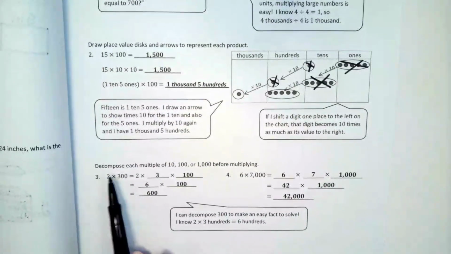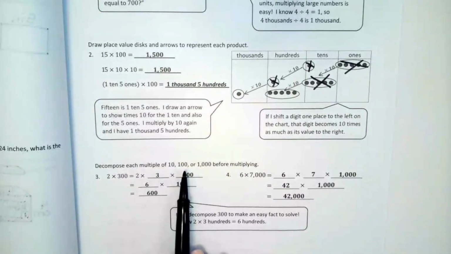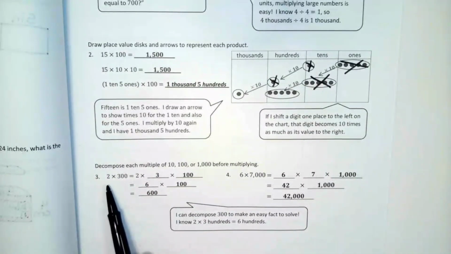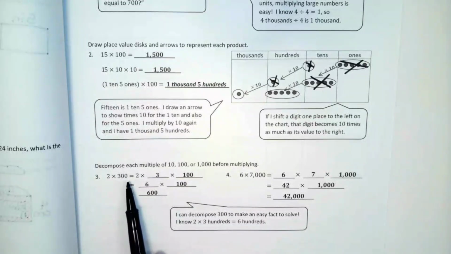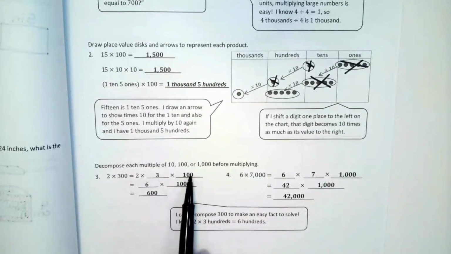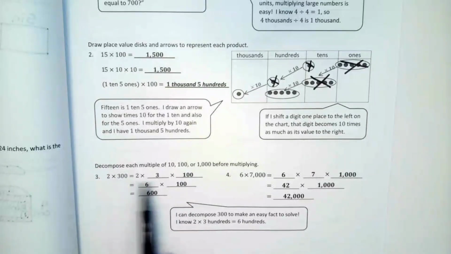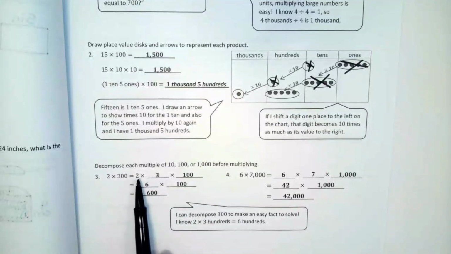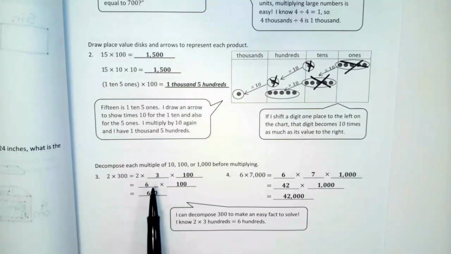Okay, the next one, decompose each multiple of 10, 100, or 1,000 before multiplying. 2 times 300 is the same as doing 2 times 3 times 100, because 300 is 3 hundreds. 3 times 100. This is just decomposed. Then you can multiply the 2 times the 3 together to get 6. And 6 times 100 is 600.